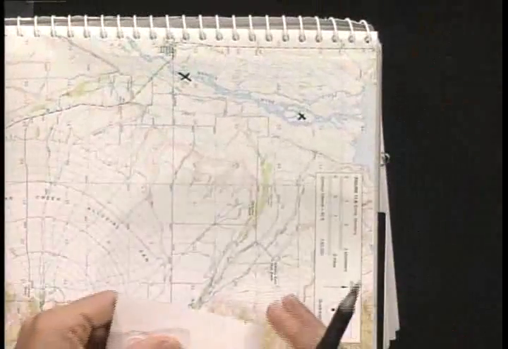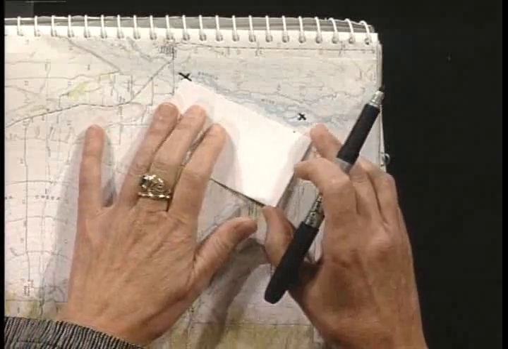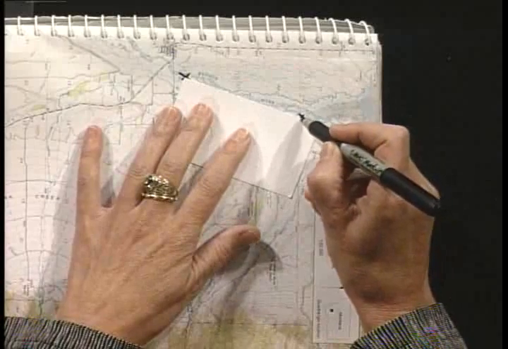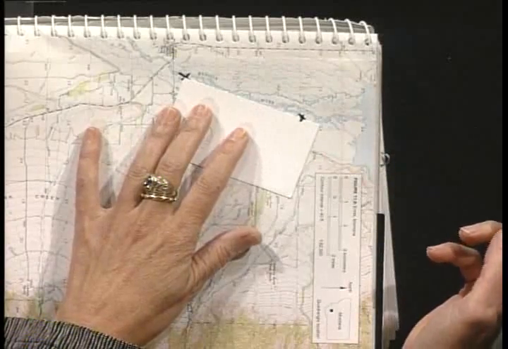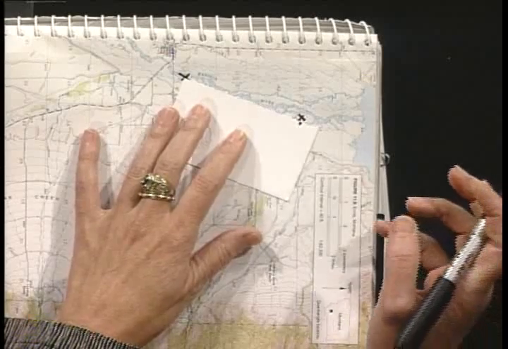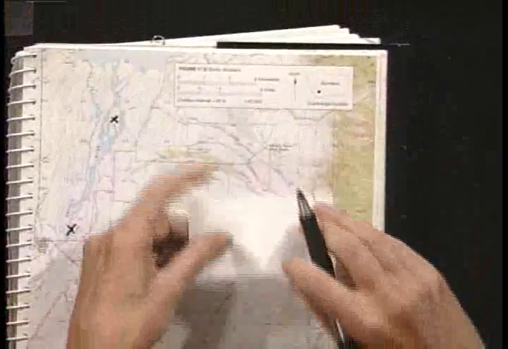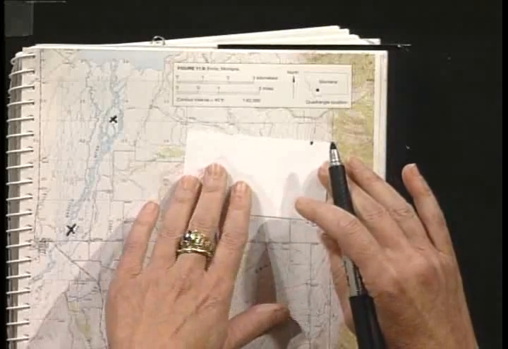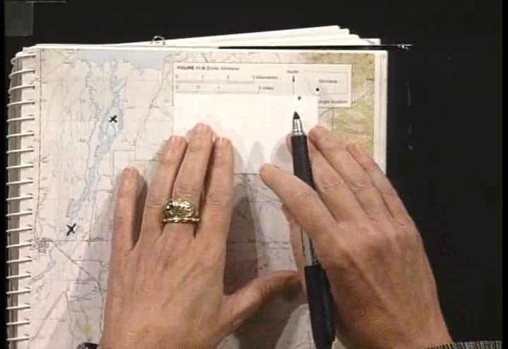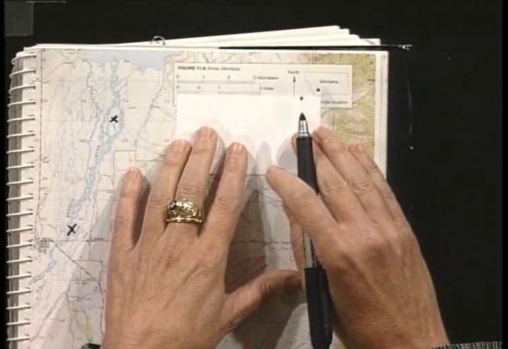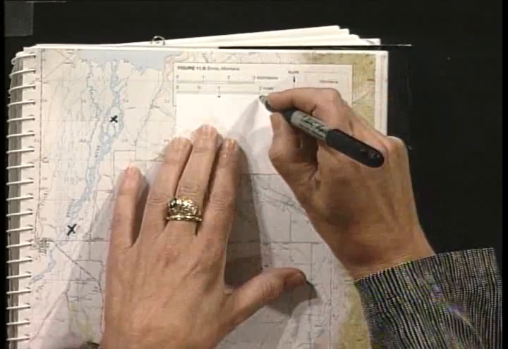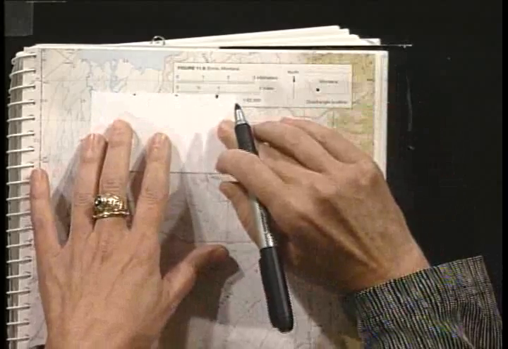I'm going to turn this sideways and use a straight edge and go from one X at the edge to my second X here. In order to find the distance traveled, what I need to do is to come back to my scale, and since we are looking at feet for our contour interval, we'll stick with miles. Use the bottom scale because it is in miles, and we have 1 mile, 2 miles.